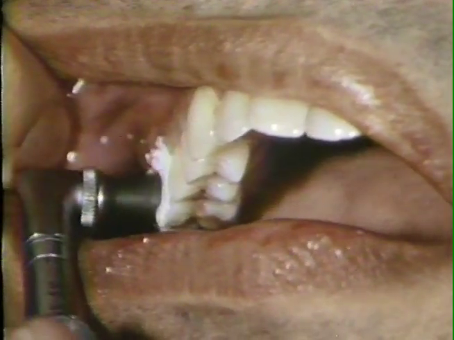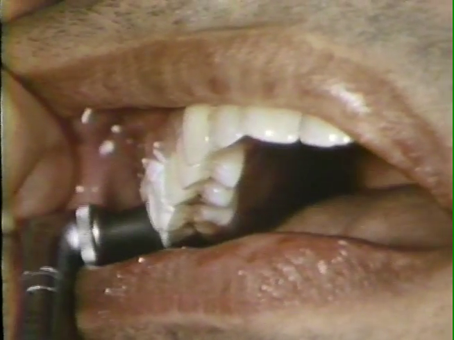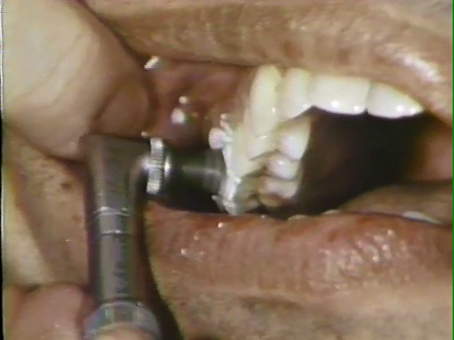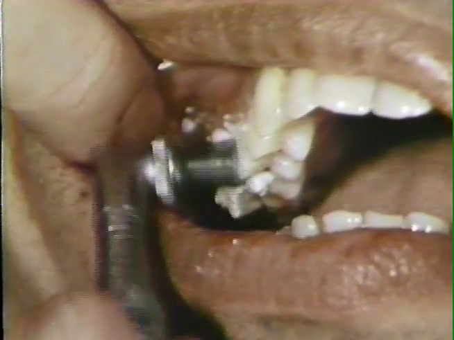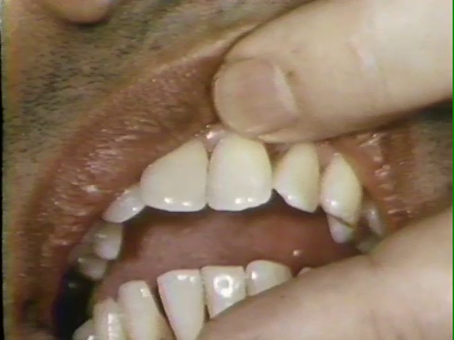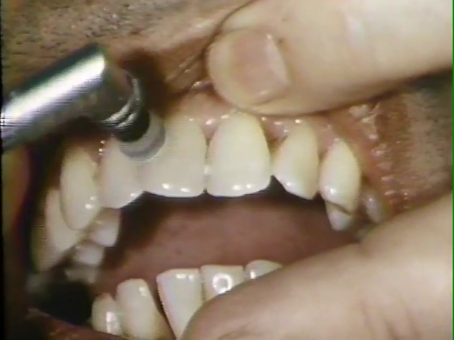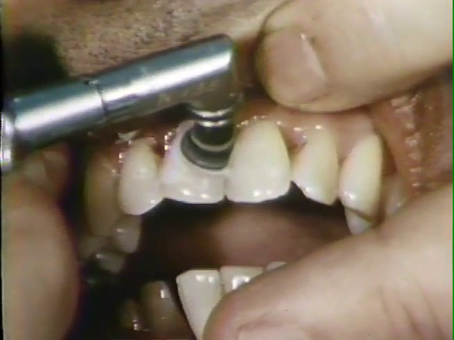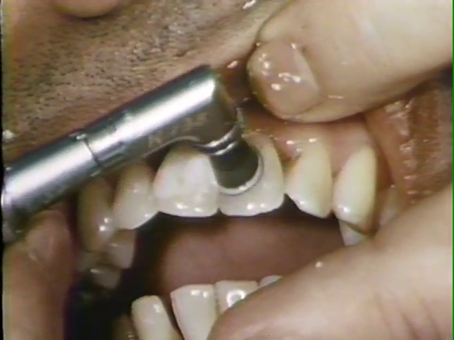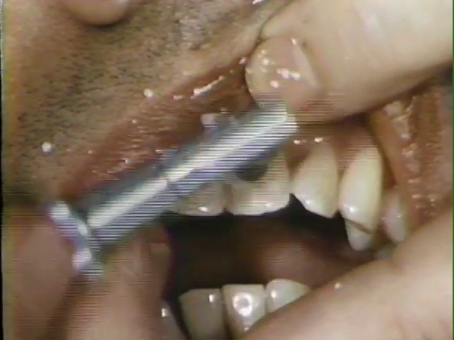A contra-angle holds the rubber cup, which is filled with polishing paste. This is used on all the teeth. The thin borders of the rubber cup make it possible to polish slightly under the free gingival margin of the teeth, as demonstrated here in the anterior region.